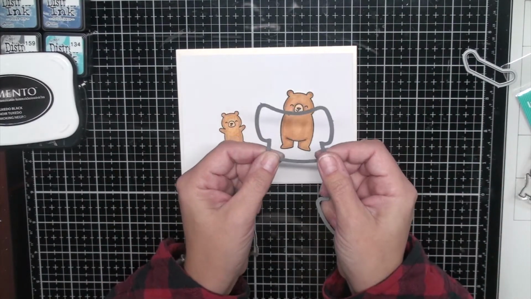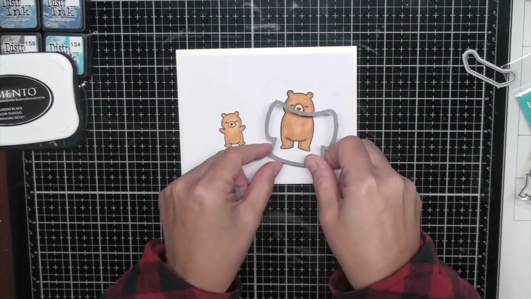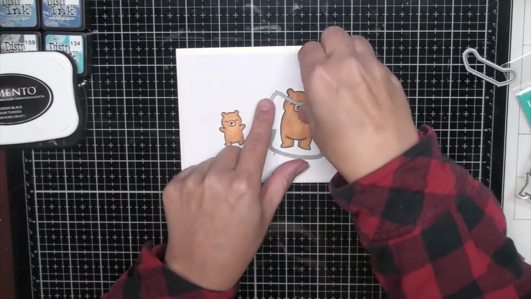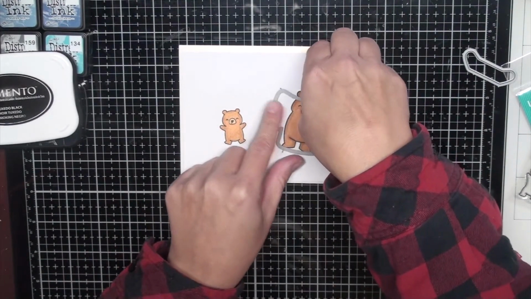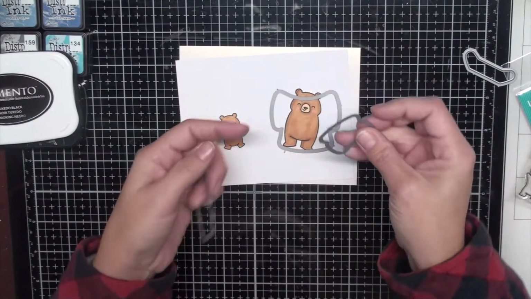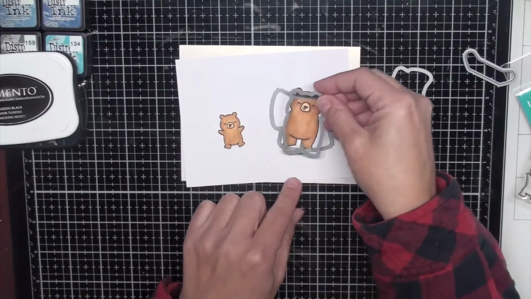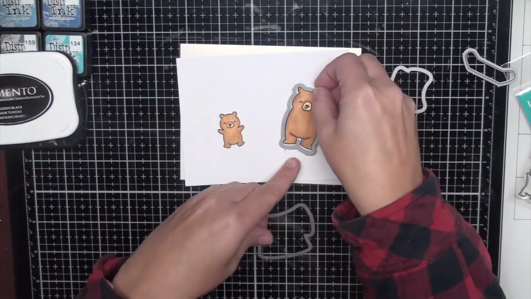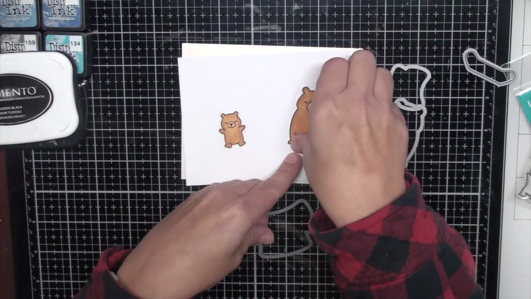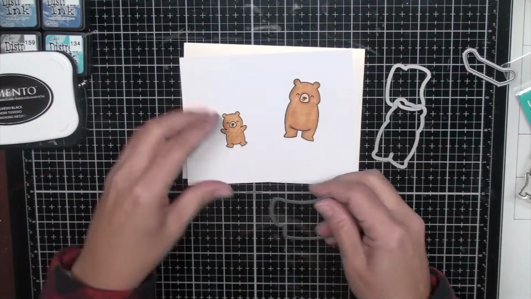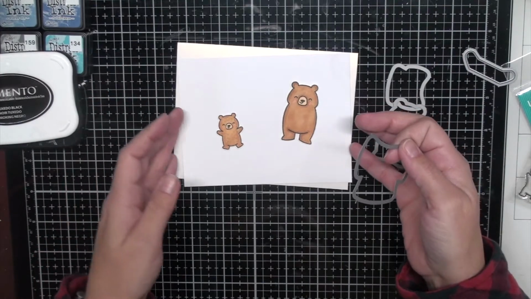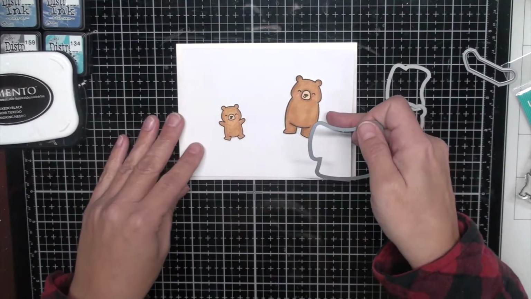Okay, so one is the angel portion of it, because when he moves his arms up and down, he's going to create a little snow angel. And the other portion is the bear itself that you die cut. Now, I need to use these in order for this to work out. Now, stick with me, hopefully this works.